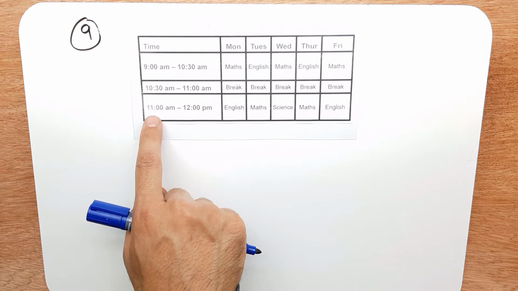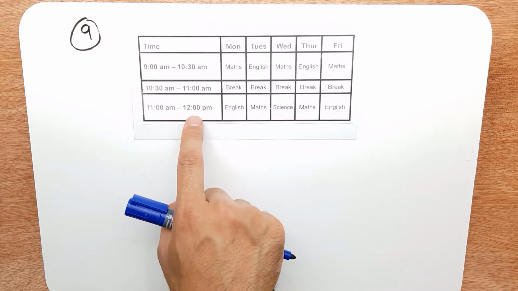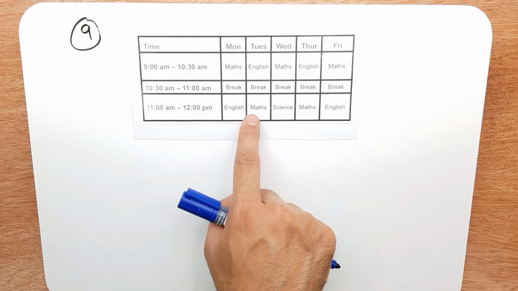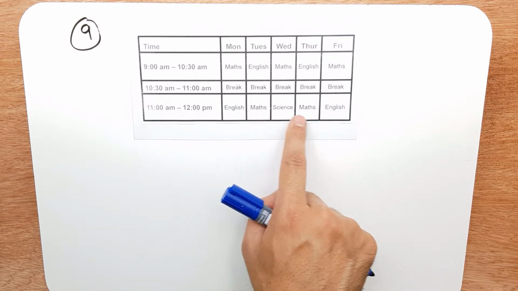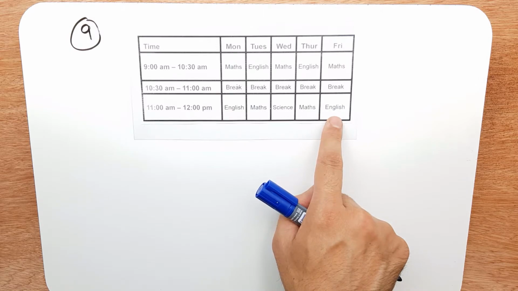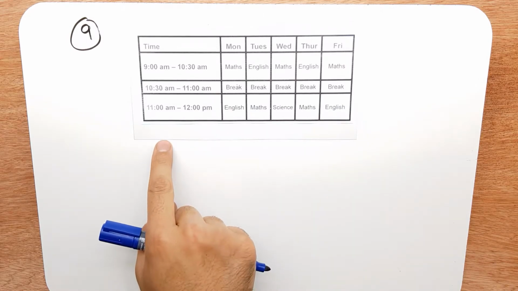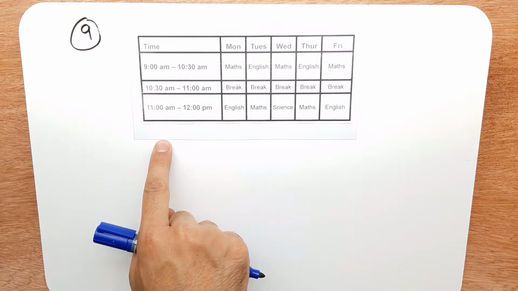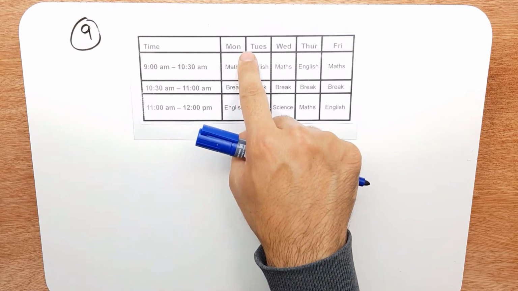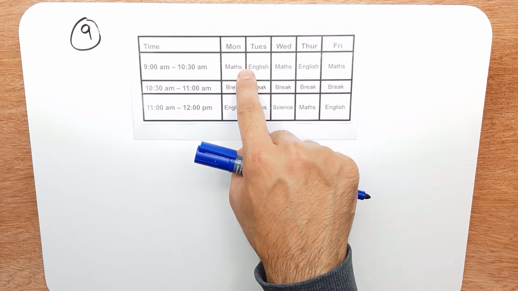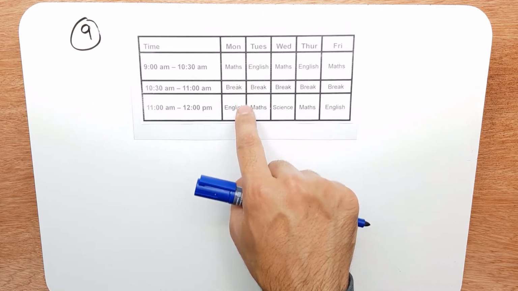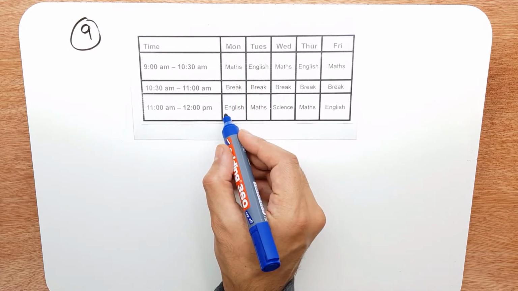Now after the break between 11 and 12, they do English, maths, science, maths and English. Now we need to work out how many hours of English they do per week. So let's look at Monday and go down here. They do maths, have a break, and then they do English. So there's English.